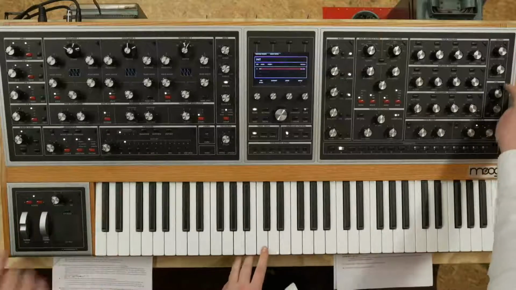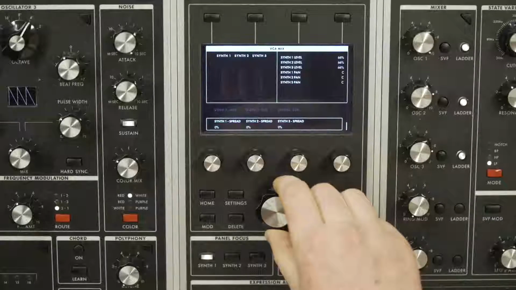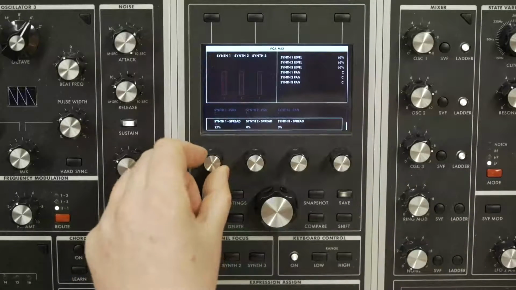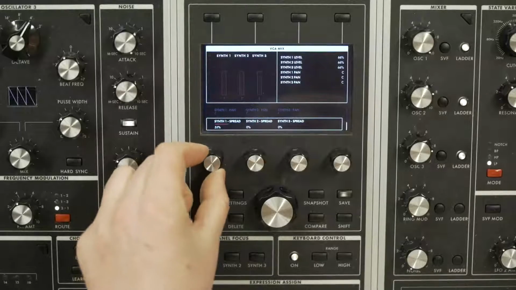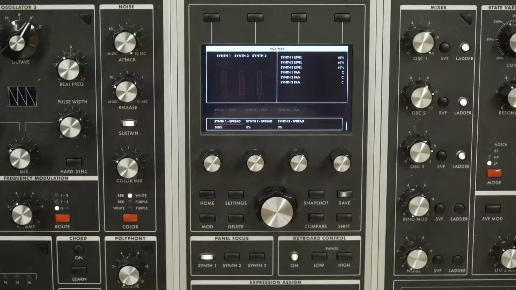And you'll find down there in the VCA More page, we've added a new row. So you can now scroll down and you get a new row called Spread. And it's a continuous control. It goes from 0 to 100%. And when you're at 0, everything works like it normally does. But once you turn that all the way up, as you turn it more and more up to 100%, you'll find that each note that you play gets a new pan value.